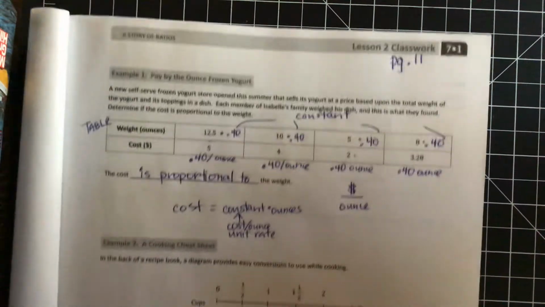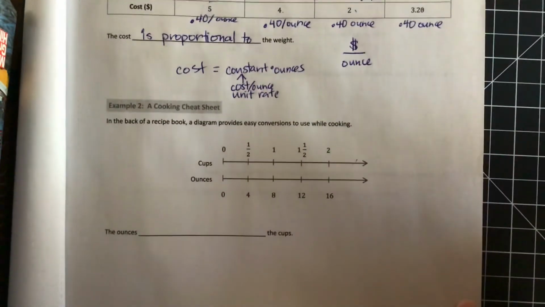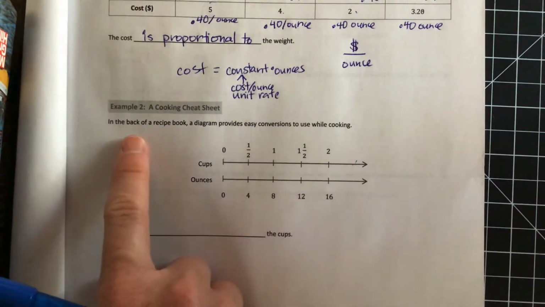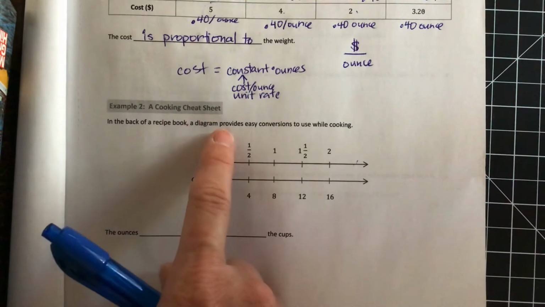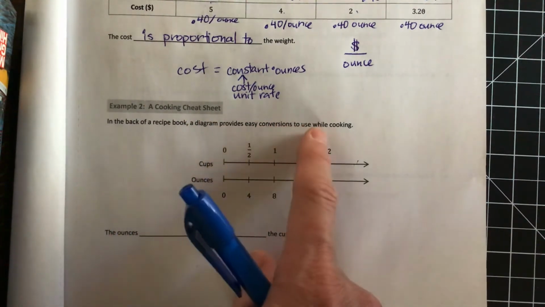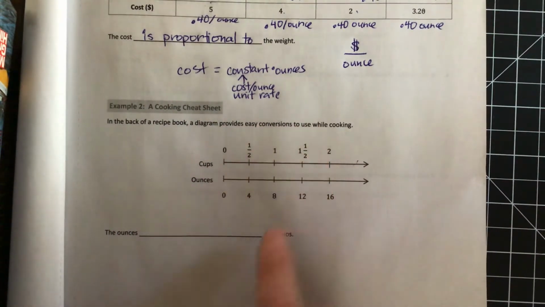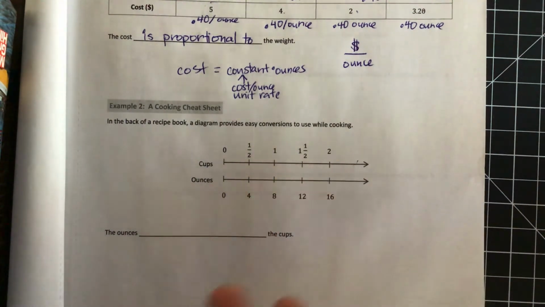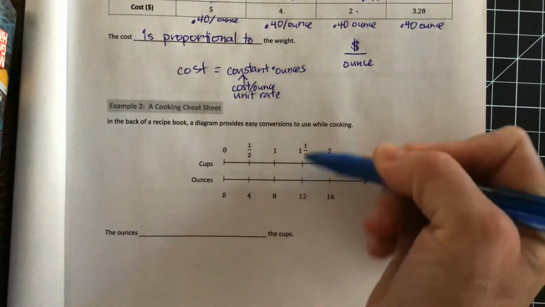Okay, so let's go to example 2. Let's keep building on it. You see that on example 2, you have a different sort of tool available to you. In the back of a recipe book, a diagram provides easy conversions to use while cooking. And right here you see what is called a double number line. Or maybe in previous years you've called it a stacking number line. It's just 2 number lines and they're put on top of each other to show ratios.